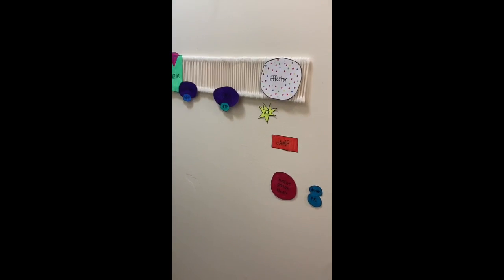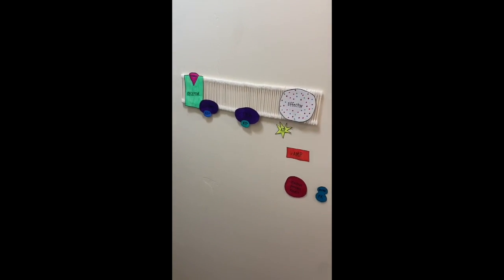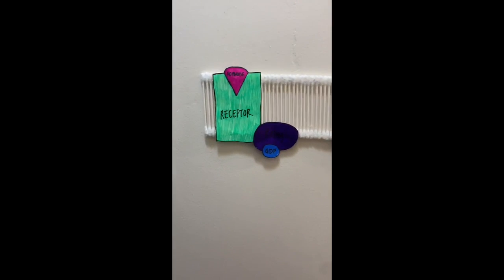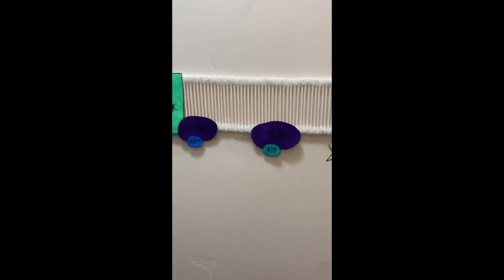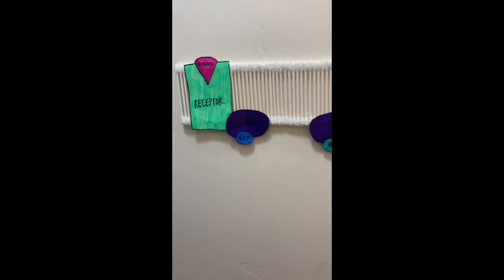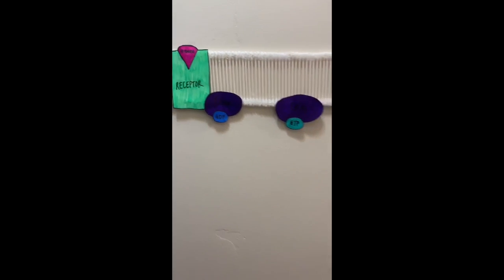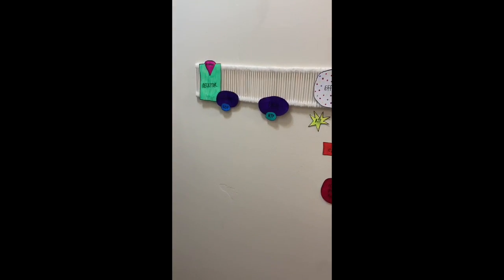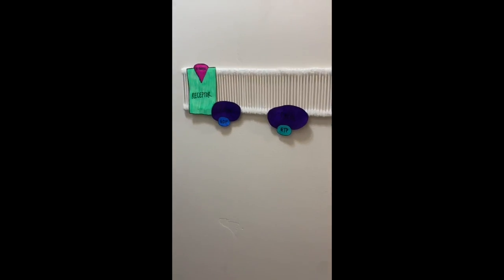Welcome to quarantine learning of G protein coupled receptors. So here is our diagram. We have our little phospholipid bilayer made out of Q-tips, and then we have each of our special sections made out of paper cutouts. So to start this off, this is going to be for a G protein coupled receptor with an alpha S subunit.